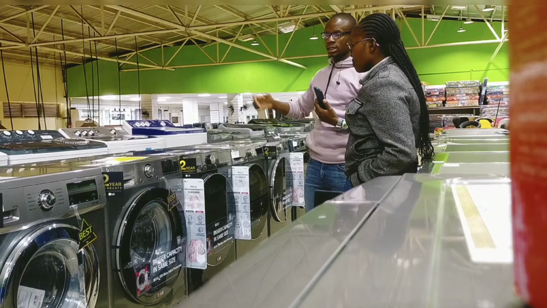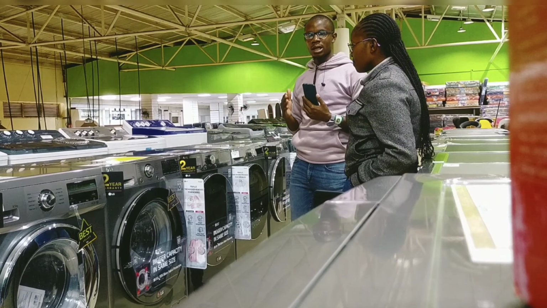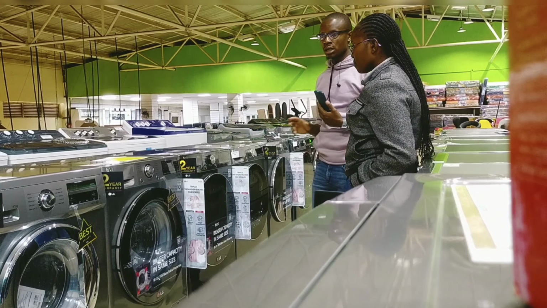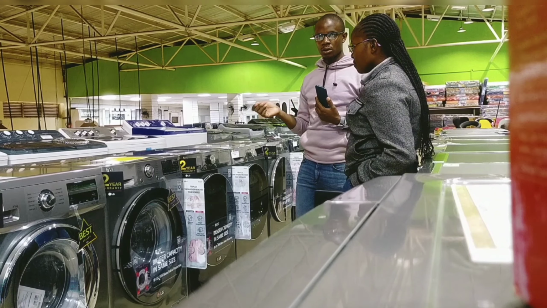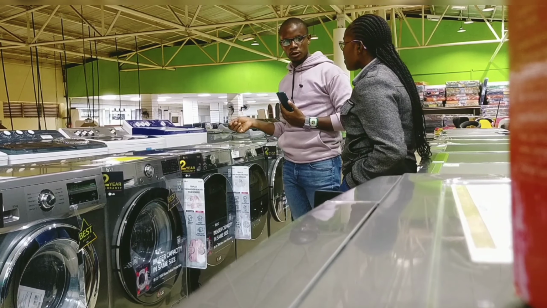Top loads tend to have a longer lifespan, but whenever a repair happens, it tends to reoccur. So in terms of durability, we can't really pick one, but a standard lifespan for washing machines, either front or top load, should be at least 11 to 14 years.